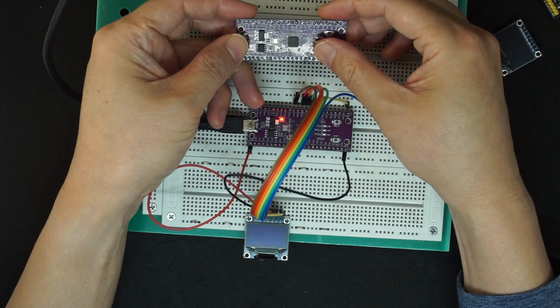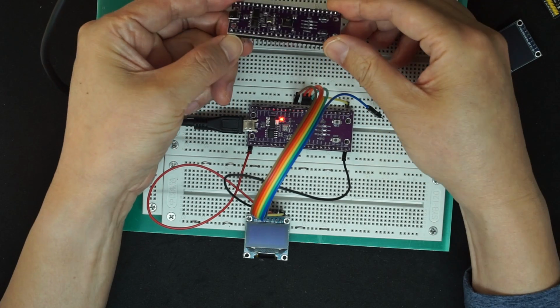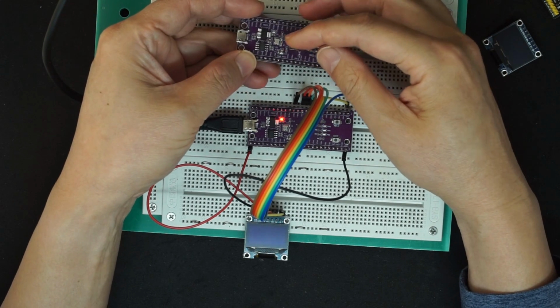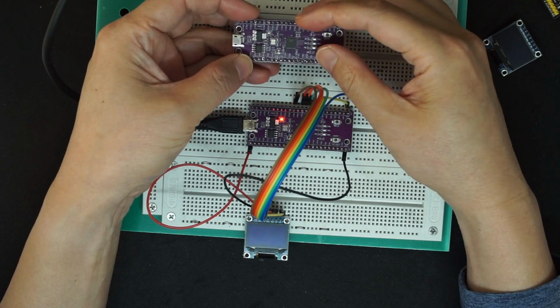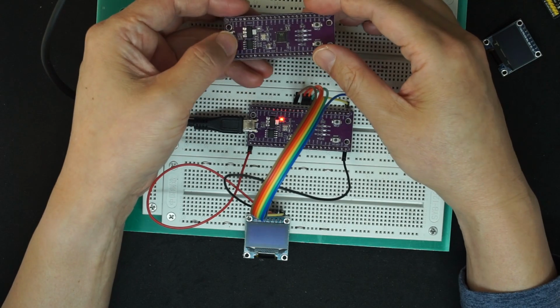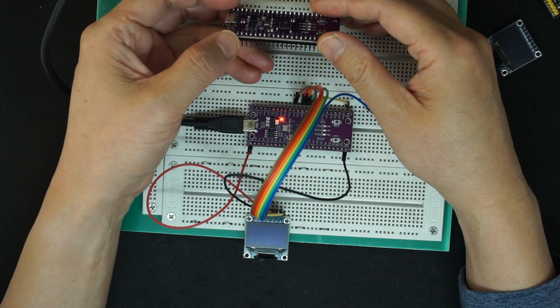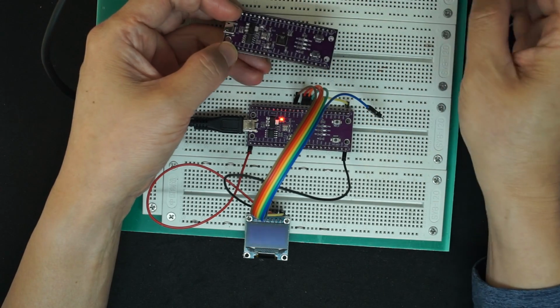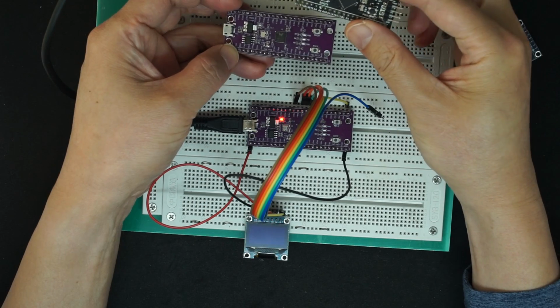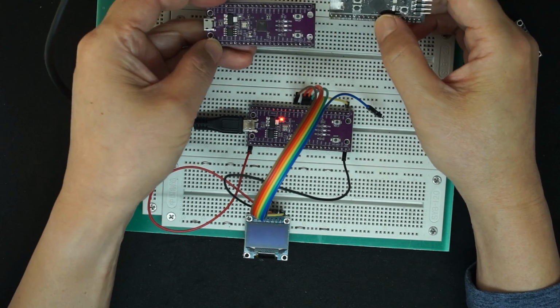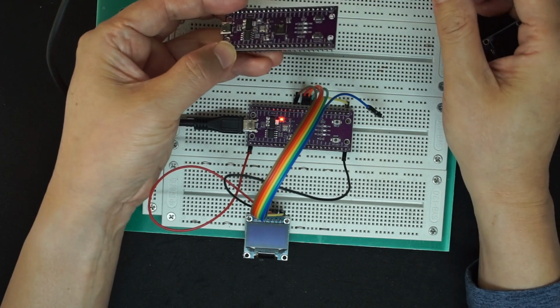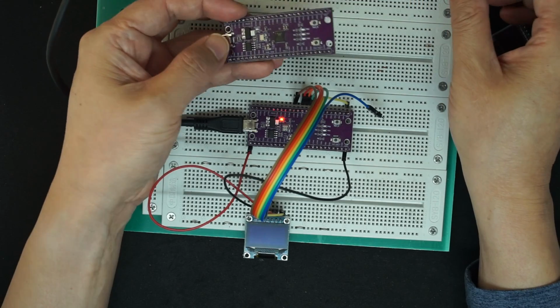This is the WinnerMicro W806 development board. This one has 1 megabyte of flash and 288 kilobytes of RAM. Compared to the previous development board, even though the price is cheaper, this one holds more flash and more RAM.